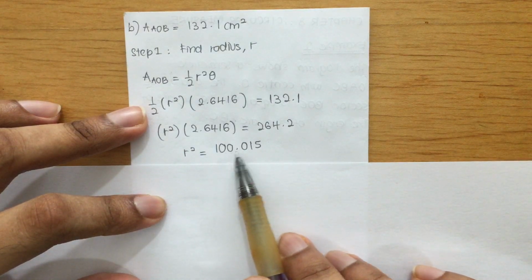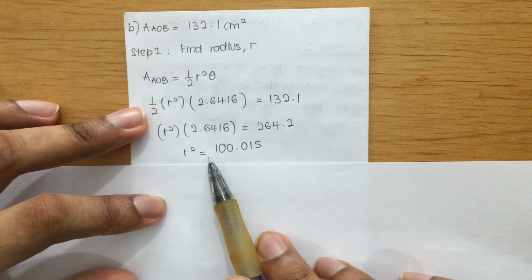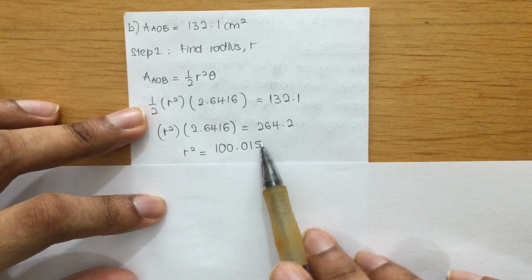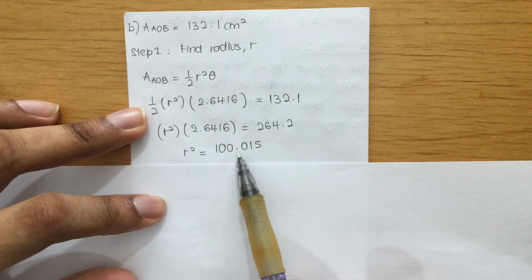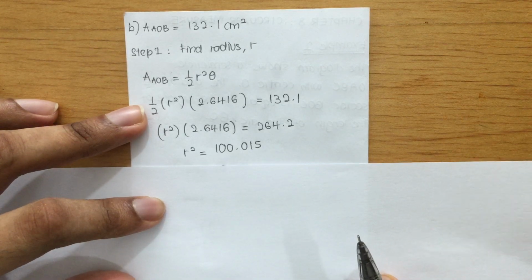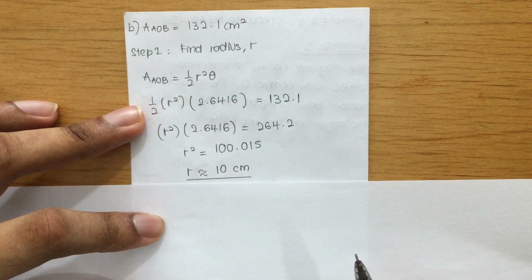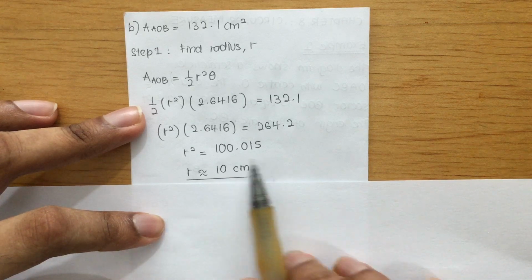To get r squared, you need to divide by 2.6416, which you will get r squared equals to 100.015. So to find r, you need to square root this number, which is 100.015. So you'll get your r approximately 10 centimeter, guys. So this is your approximate answer.